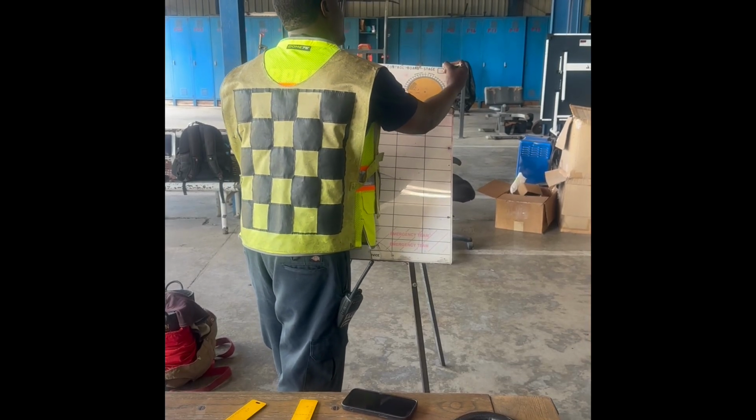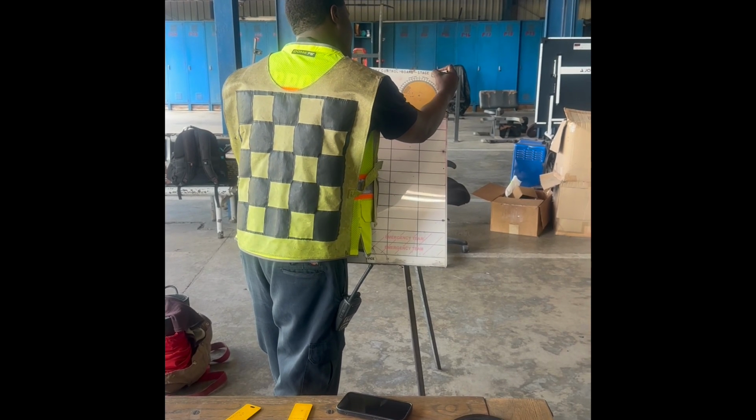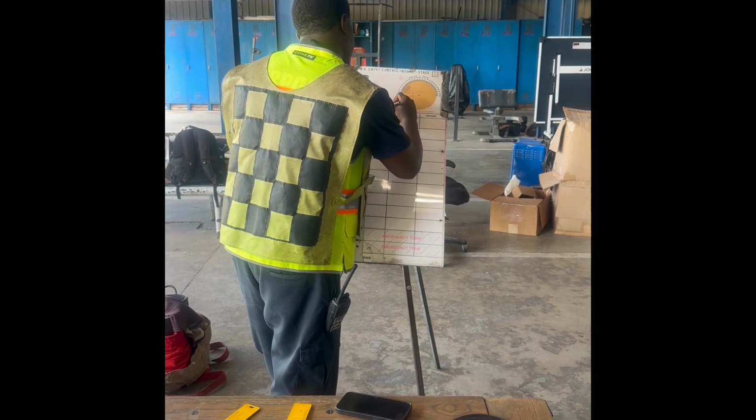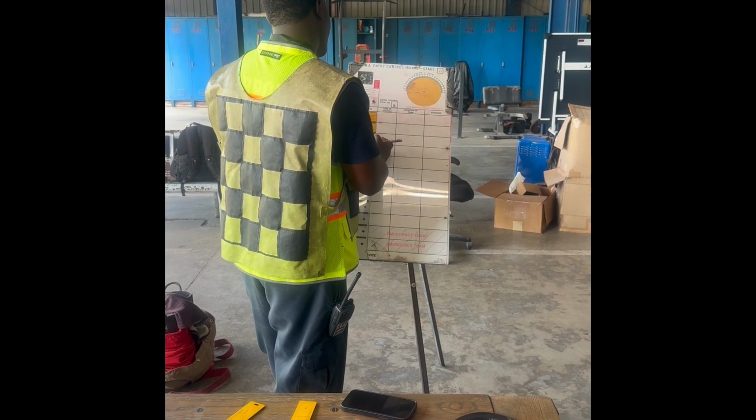So with heading up the board, you want to put the stage, and the entry control.